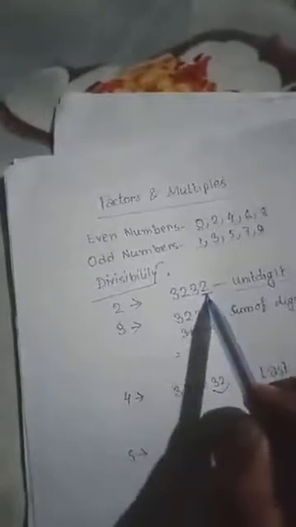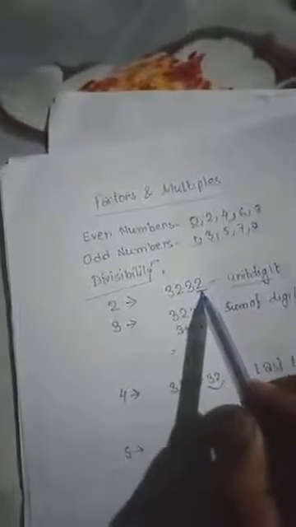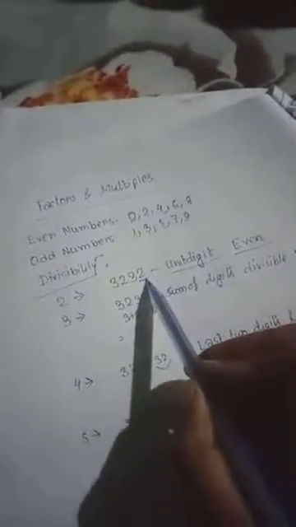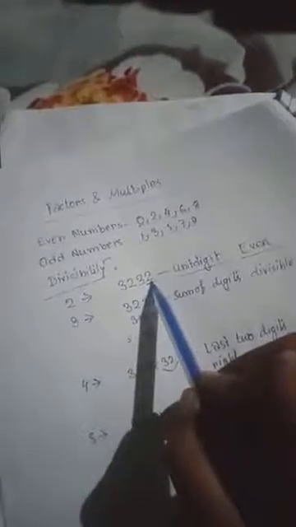If the unit digit is an even number, then that number is divisible by 2. Here, what is the unit digit? The unit digit is 2. As we know before, 2 is an even number, so this number is divisible by 2. And if it is an odd number, then we cannot divide this number by 2.